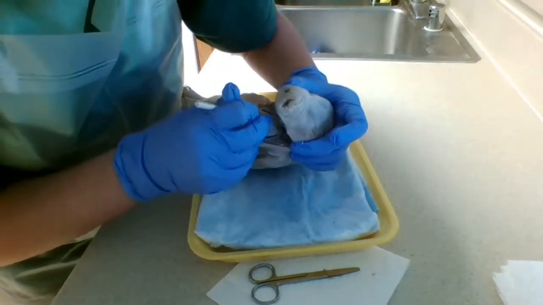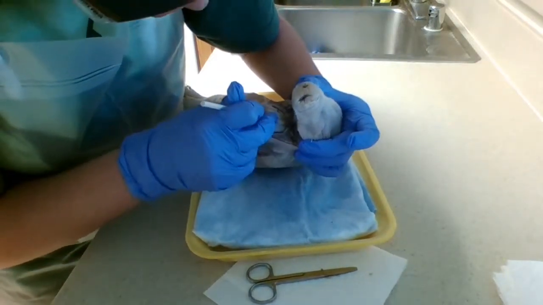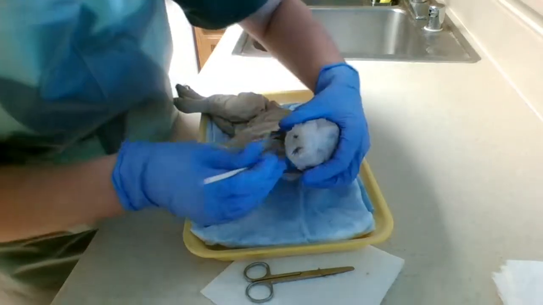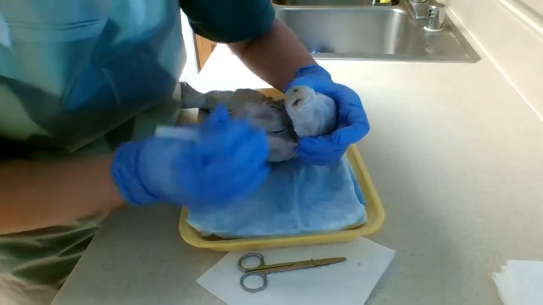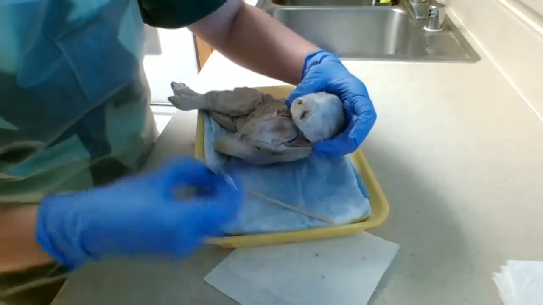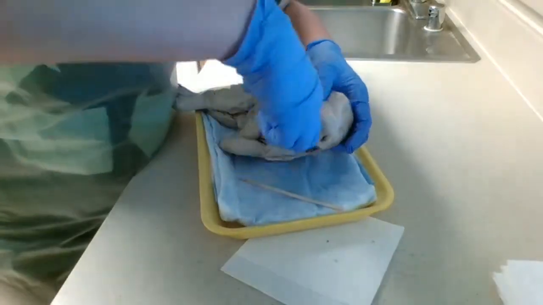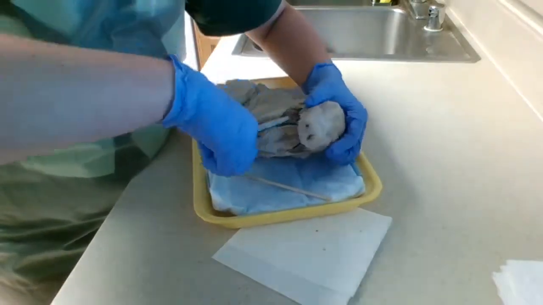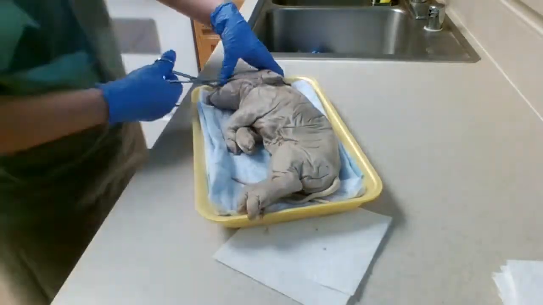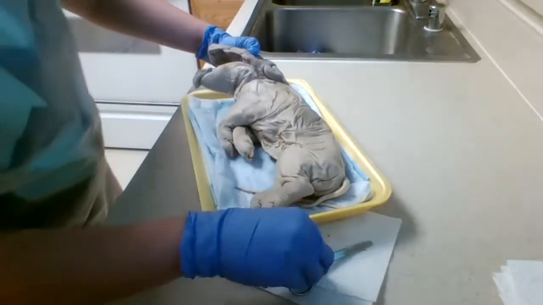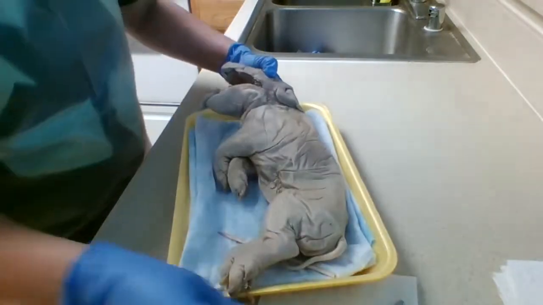And then the glottis and epiglottis. I have to open the mouth up just a little bit wider if I can. I can see it, but you're not going to be able to in the video. Let's bring this just a tad closer.